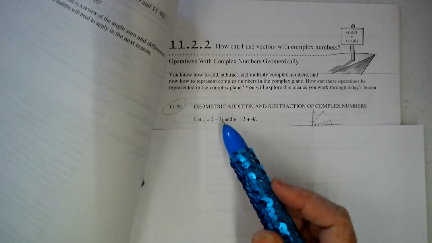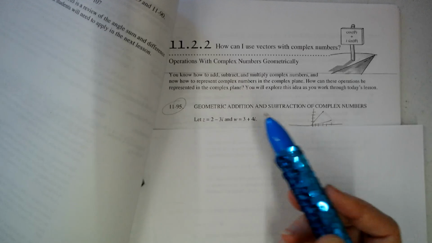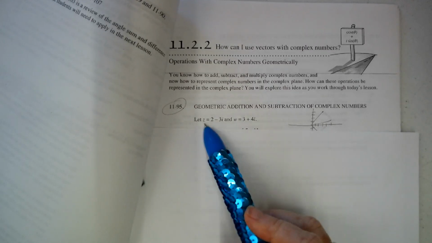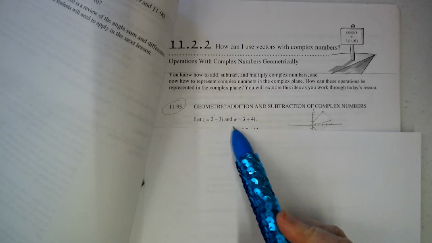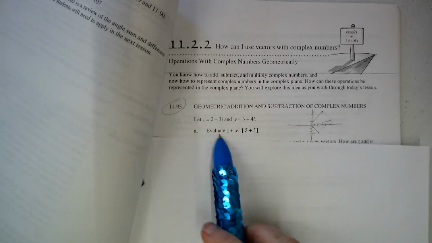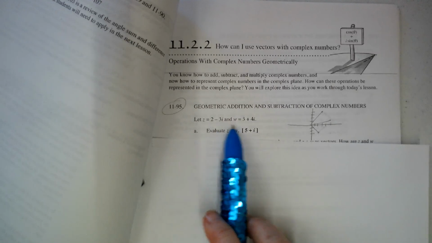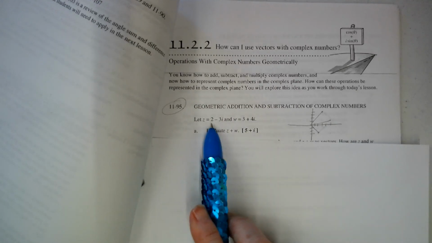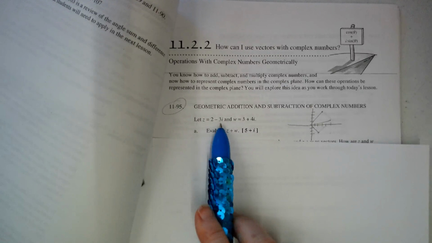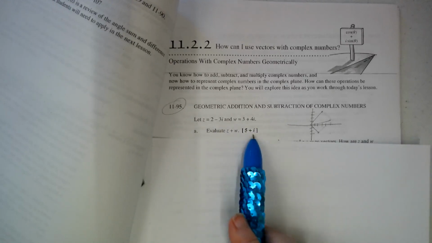So you can represent them as vectors. They give you the complex numbers z and w. Evaluate z plus w. So all I would have to do is just add z and w. I'll add the real parts and I get 5, and I add the imaginary parts and I get 1.